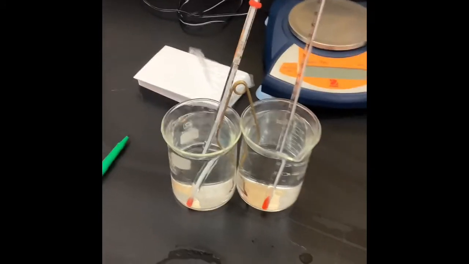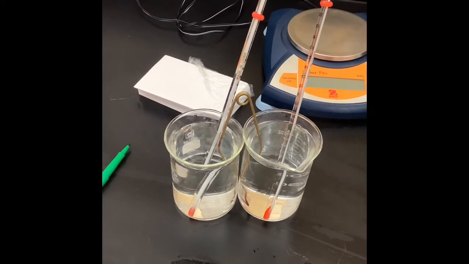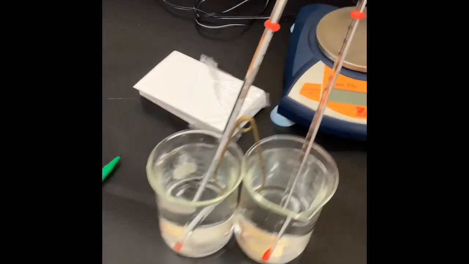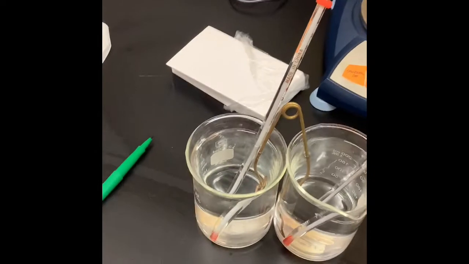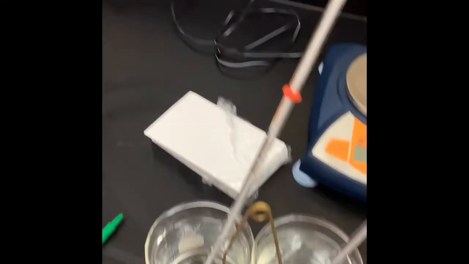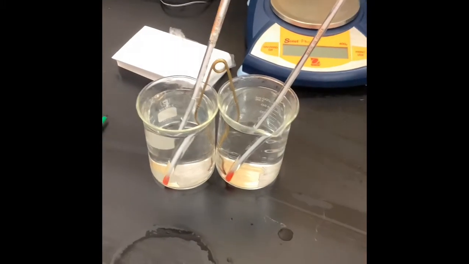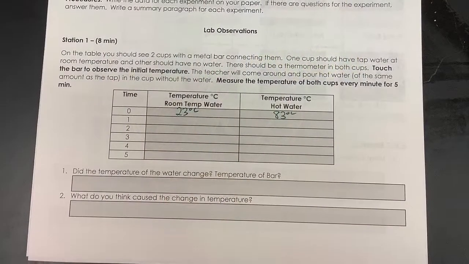Okay, over here in the right beaker we have the hot water, in the left beaker we have the room temperature. So we will record the temperatures, and if I'm touching this to begin with, there is very little temperature to the piece of metal. So again, we will record the temperatures for 5 minutes.